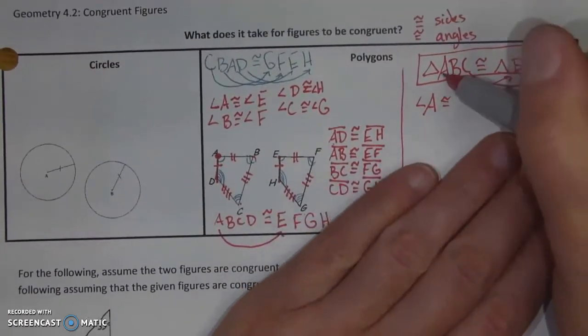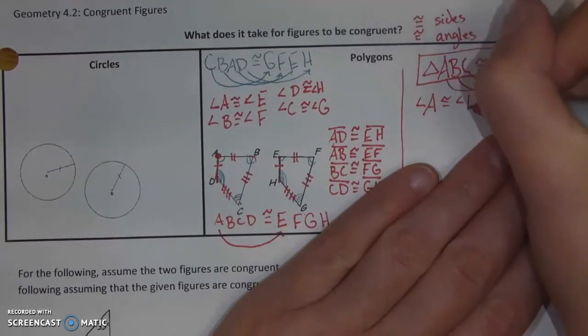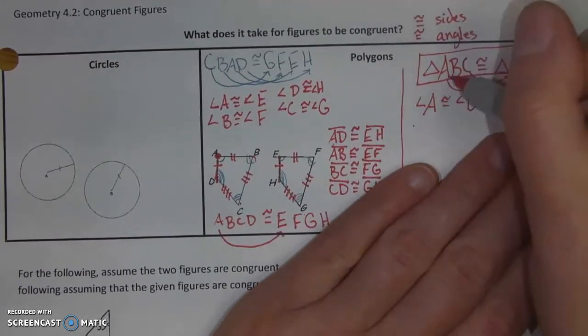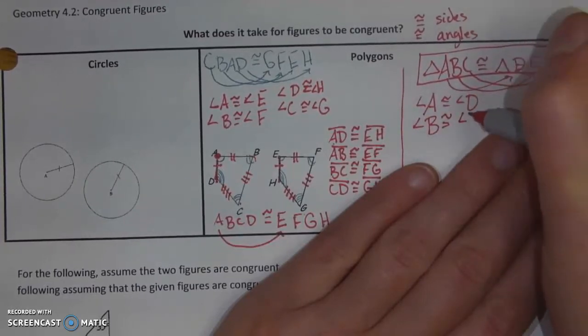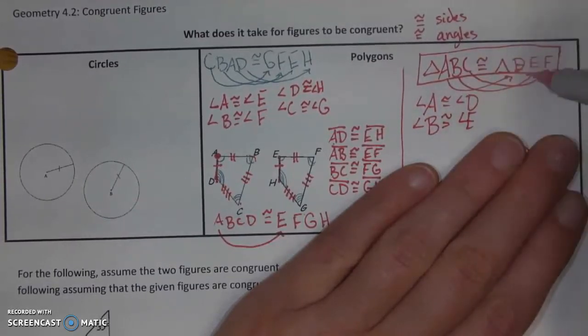I know that angle A is going to correspond with angle D because of where they're located in my statement. And I know that angle B has to correspond to angle E because, again, of where it's located.